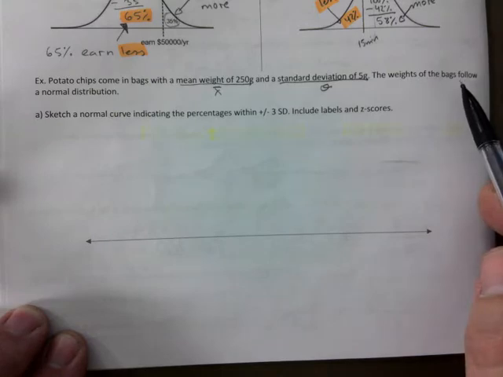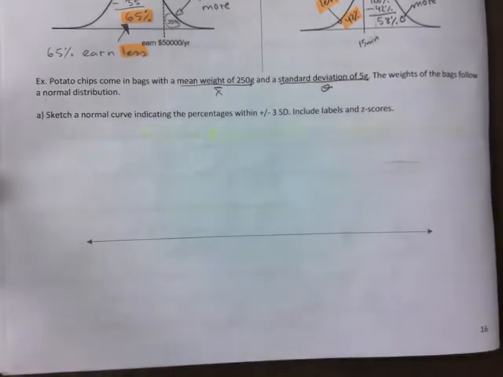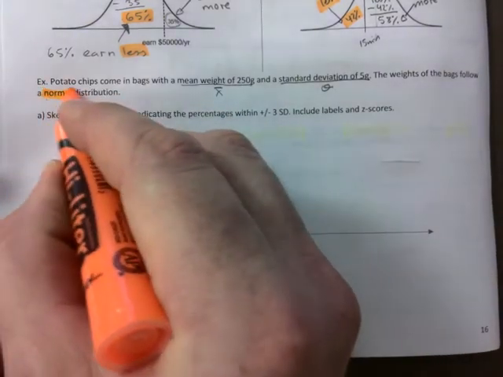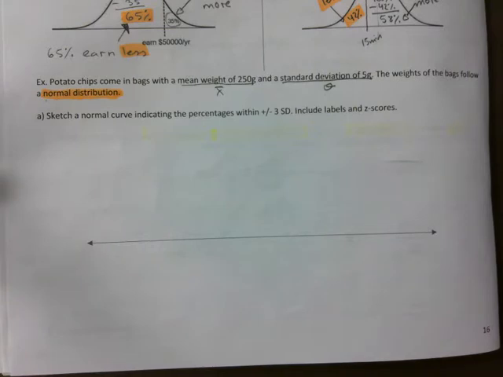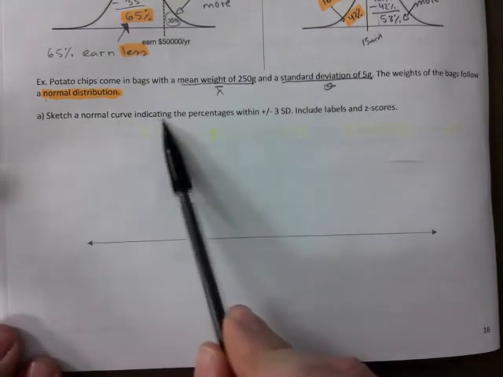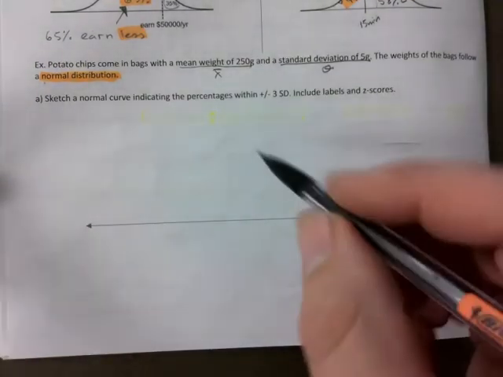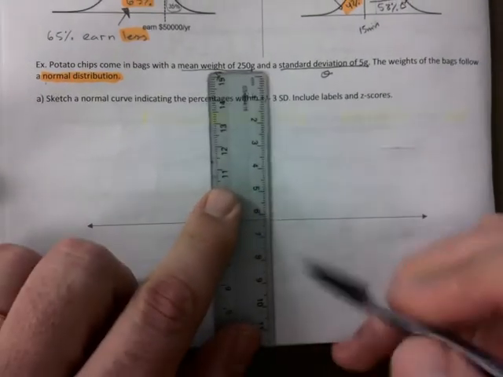The weights of the bags follow a normal distribution. They're telling you that the data we're dealing with follows that normal distribution. What does that mean? Bell curve, 68, 95, 99. That's what that means. Sketch the normal curve indicating the percentages within plus or minus; I'm going to do this really quick because I'm only going to use it for reference.